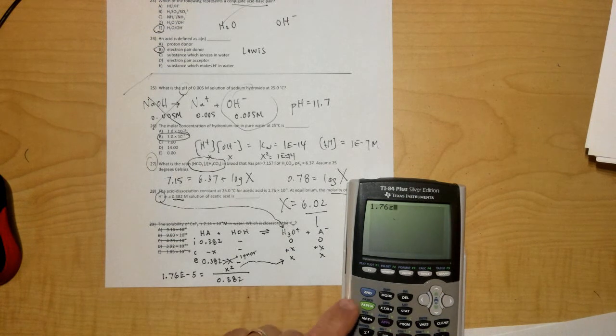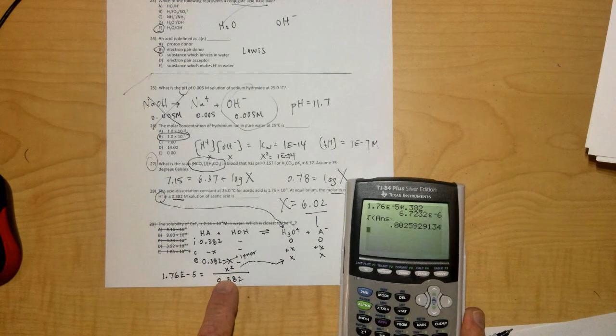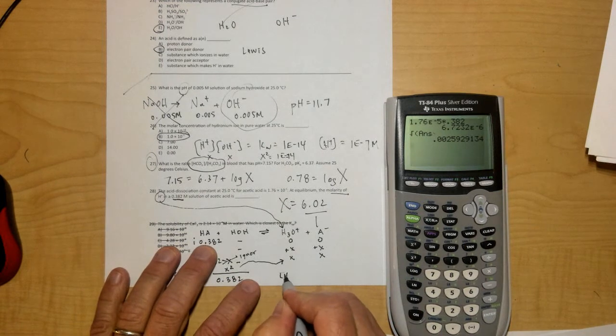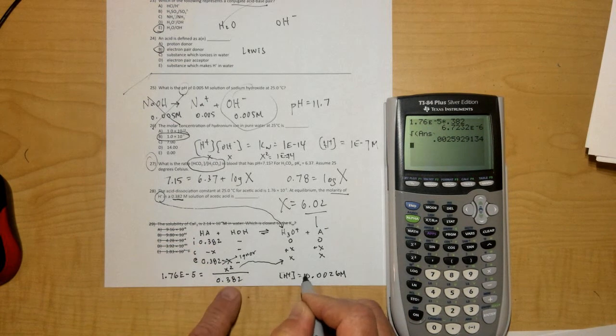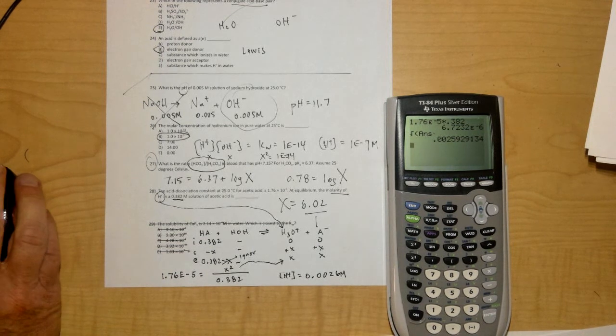So let's do a little bit of this on the calculator. 1.76, enter exponent, negative fifth, multiply that by 0.382, enter, and then we'll take the square root of that. So second, square root, second, answer, and I have 0.00259. Or if I just want to round that, my H plus ion concentration would be 0.0026 molar. That would be the concentration of H plus at equilibrium. All right, come back in the next video with more.